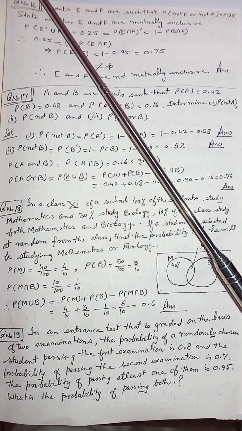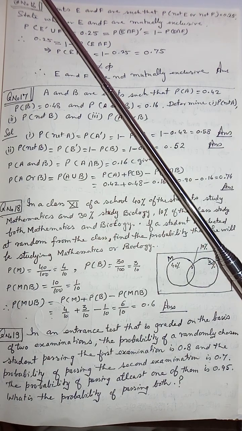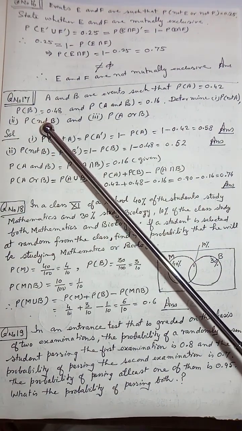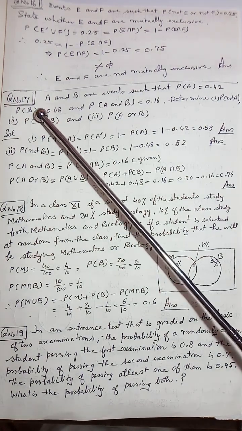CBSE Mathematics Chapter 16, Exercise 16.3, Question number 17 to 21. Let us start question number 17.